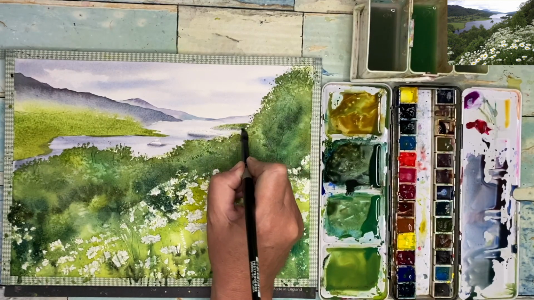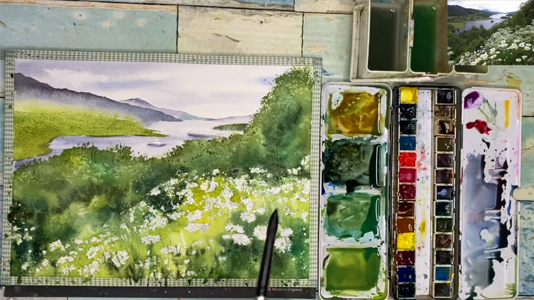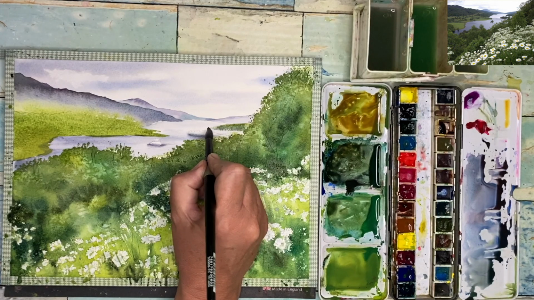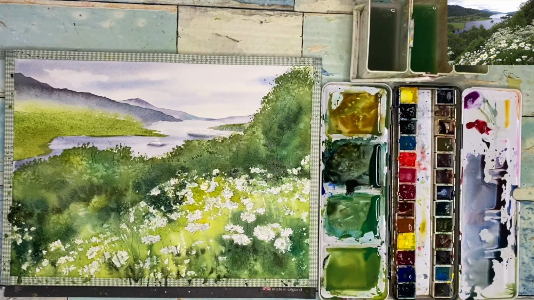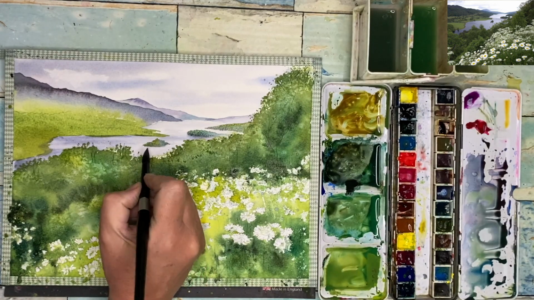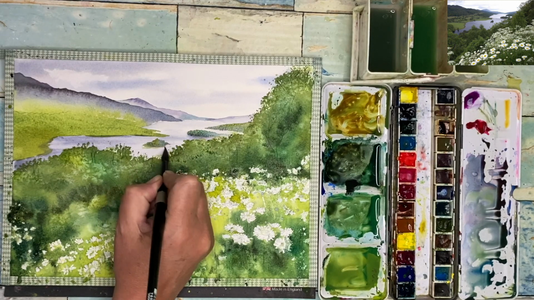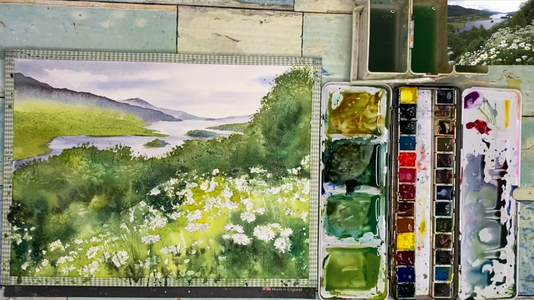I'm just painting the land here, the little islands here, wet on dry as well, using a mixture of the yellow and the turquoise. It's not as bright as the land on the left hand side because it's a little bit further away. I've just painted the centre islands there as well, and putting a tiny bit of shadow or reflection just underneath there, just to soften, to make that look a little bit more 3D as well.